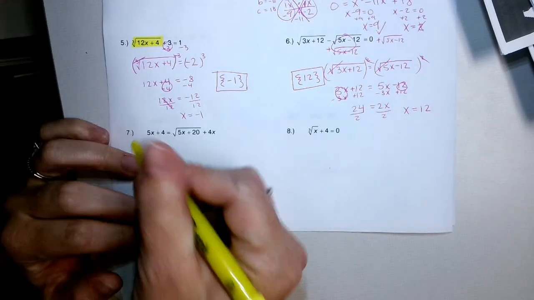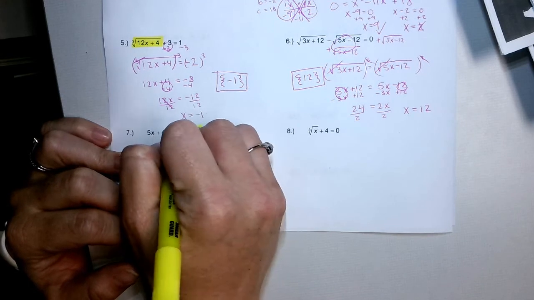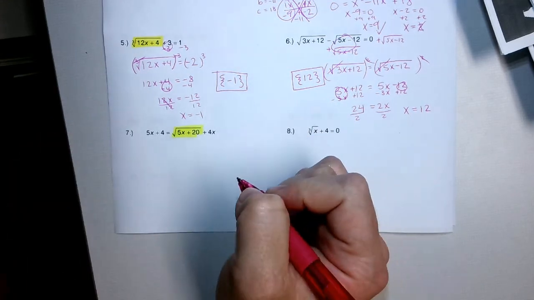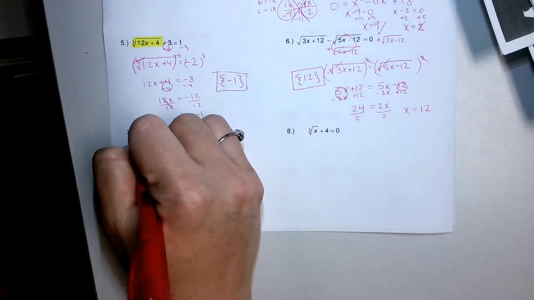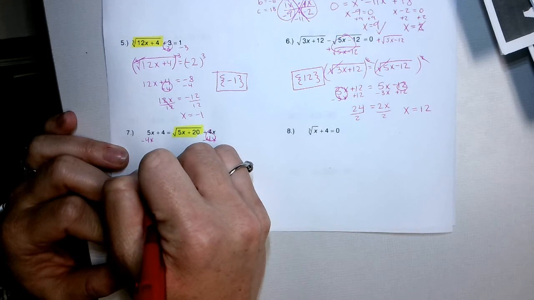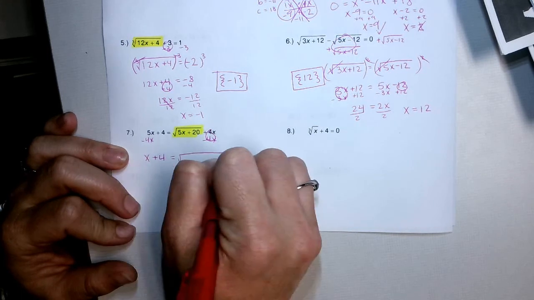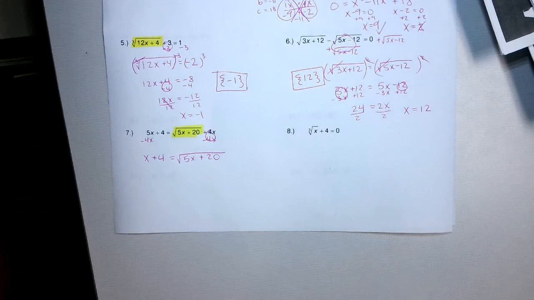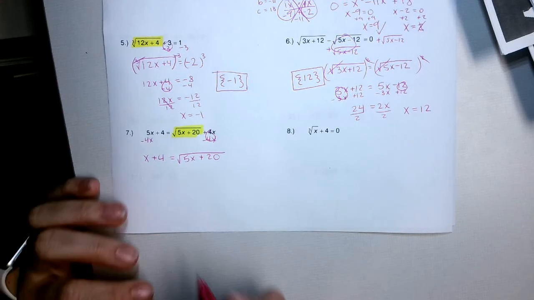So here we have a radical that's not alone. So what do I need to do to both sides to get it alone? And I get x plus 4 equals the square root of 5x plus 20. Now what do I do? Square both sides.